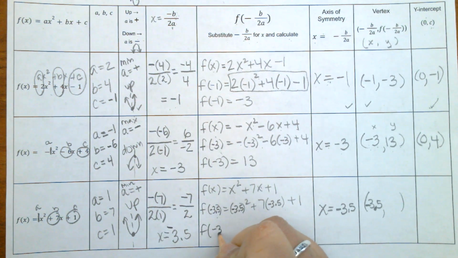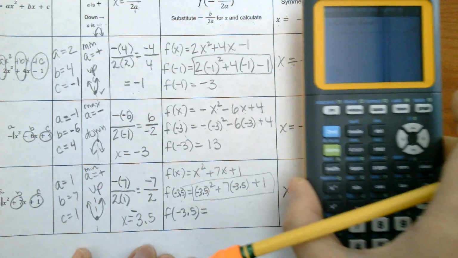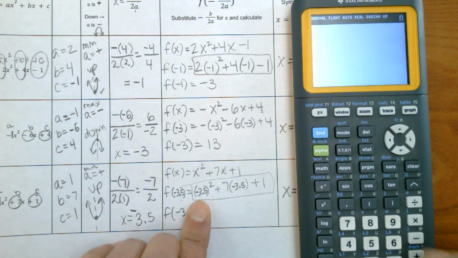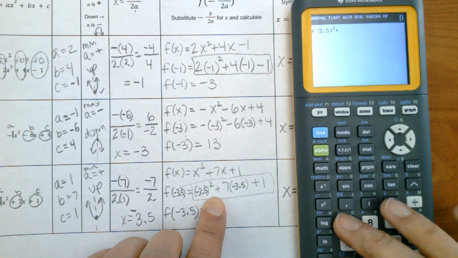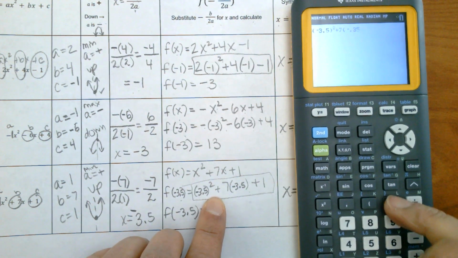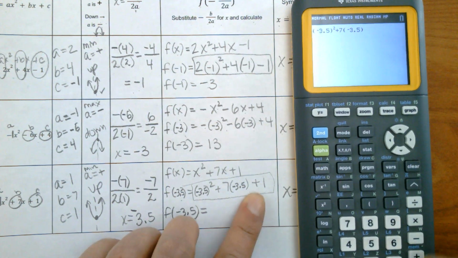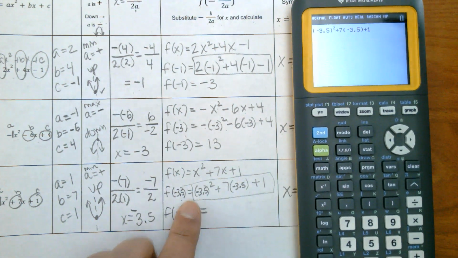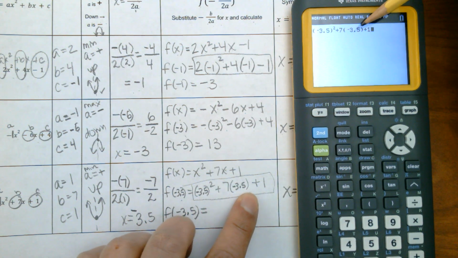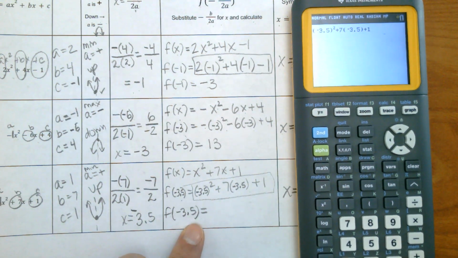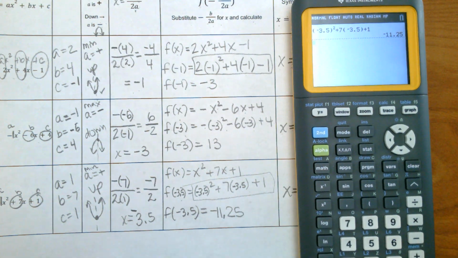In the calculator, you're going to do this side of the equation, so let's put it in. Parentheses, negative 3.5 squared plus 7 parentheses, negative 3.5. Whoops. Went too fast there. And then plus 1. Double checking. Parentheses, negative 3.5 squared, plus 7, parentheses, negative 3.5, plus 1. Perfect. Enter, negative 11.25.